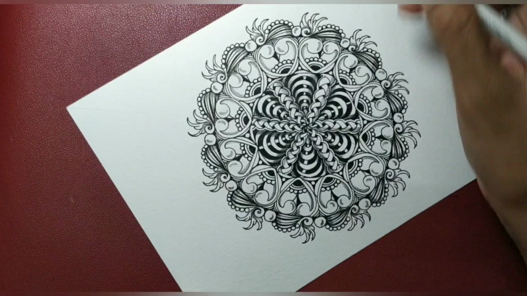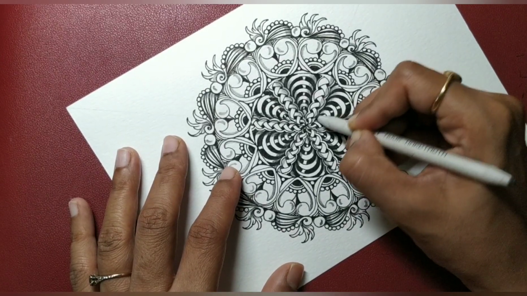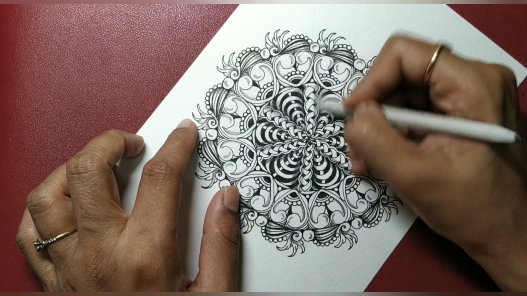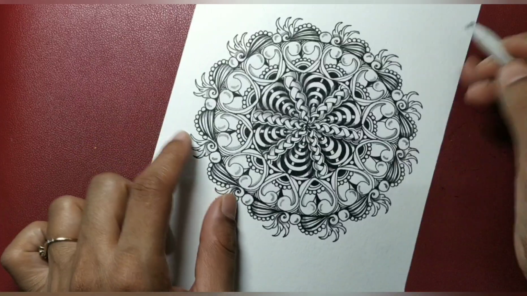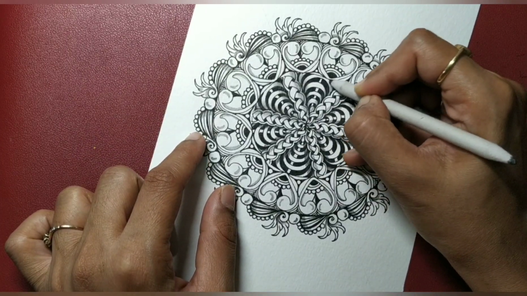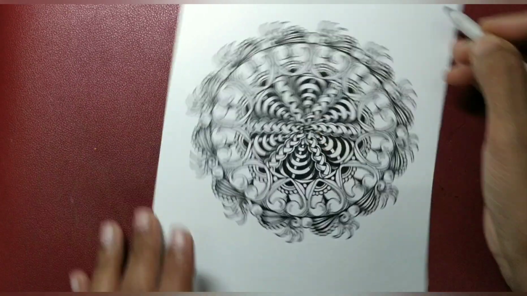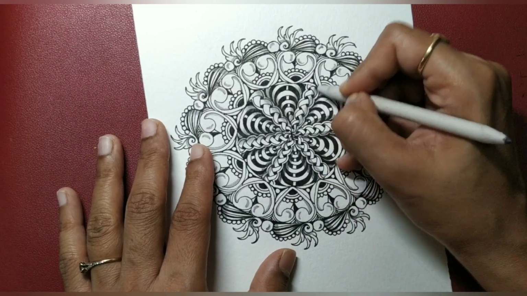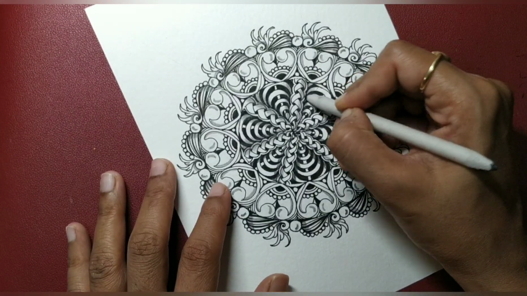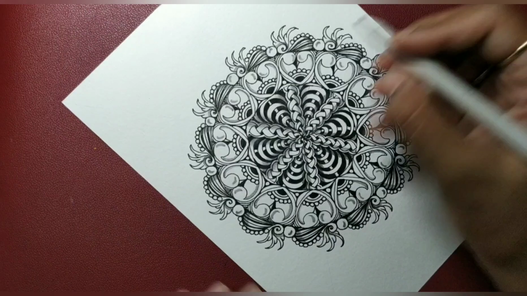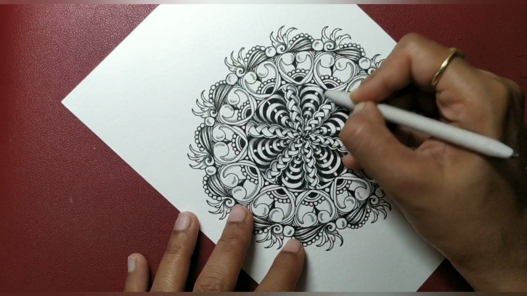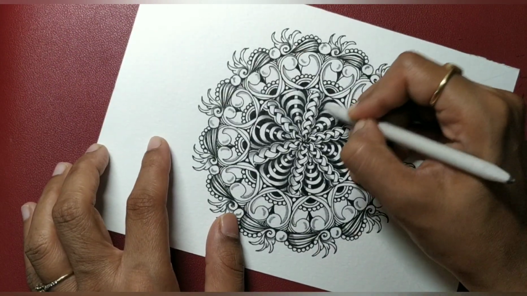Half is gray and half would be white, so maybe you get a different kind of effect. We'll see. Nothing wrong, nothing bad in Zentangle, so feel free to explore. That's the fun part.